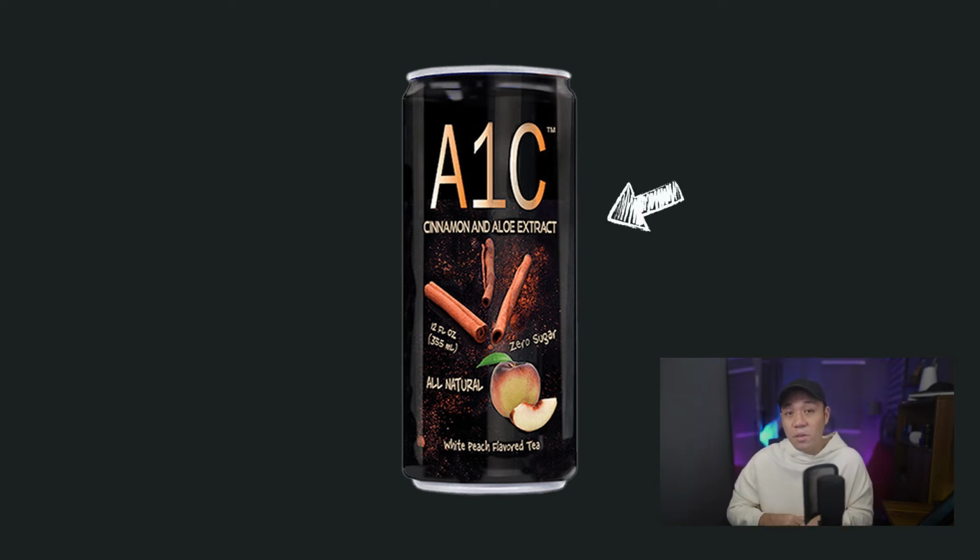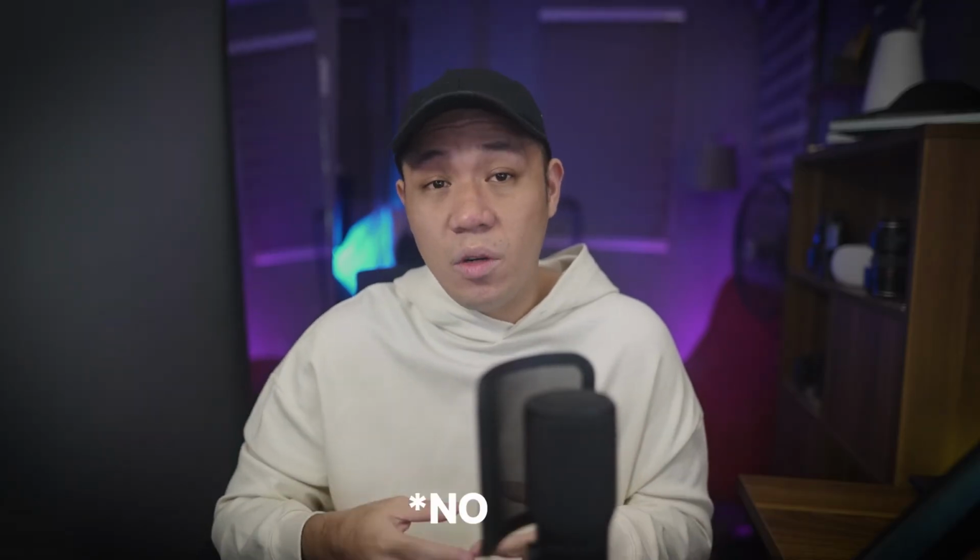Second, the flavors. Which one is it? Is it the cinnamon and aloe extract or the white peach flavor? This goes back to user experience, where you only show your customer the least amount of options that you can. Finding the right phrase that conveys the same message will make your designs look better as well as make the whole aesthetic cleaner. One last text that I have an issue with is the no sugar.